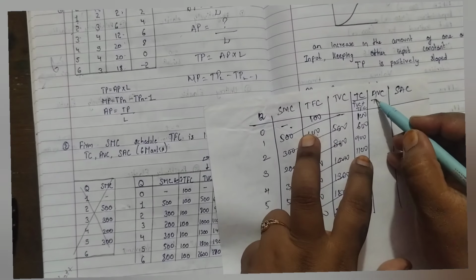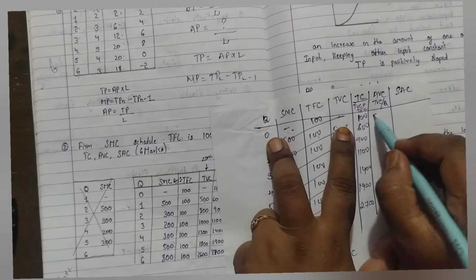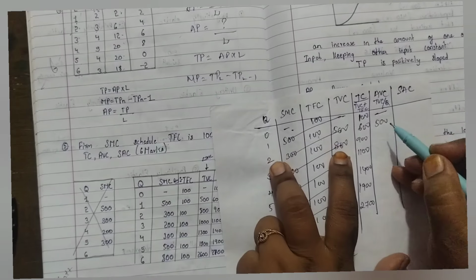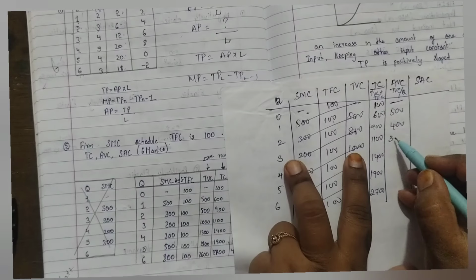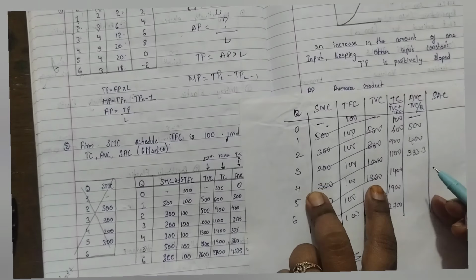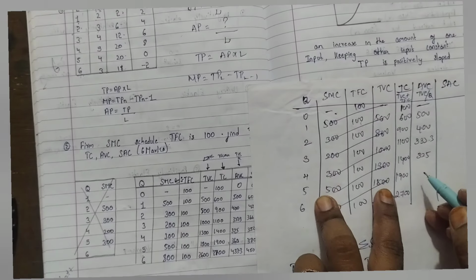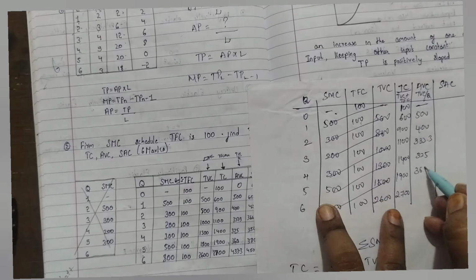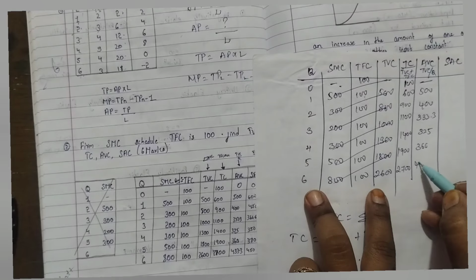Formula for AVC, TVC divided by Q. So TVC 500, nil divided by 0, nil only. 500 divided by 1, 500. 800 divided by 2, 400. 1000 divided by 3, 333. Okay. 1300 divided by 4, it's 325. 1800 divided by 5, 360. 2600 divided by 6, it is 433.